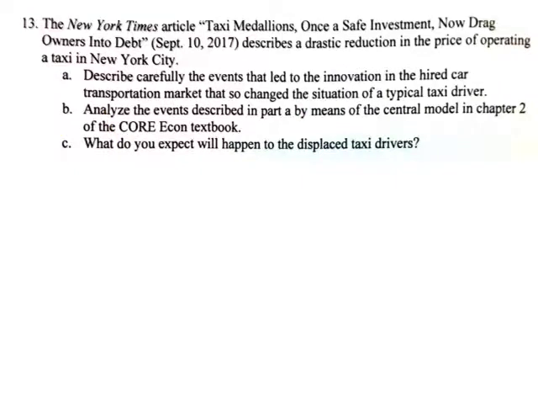I had a question about 13b from the long response practice problems. And this manipulation, part B, asks you to work with a central model for chapter 2. So chapter 2 builds this story carefully, and this question asks you to put all the pieces that were described in chapter 2 together. And so let's go dive into that.